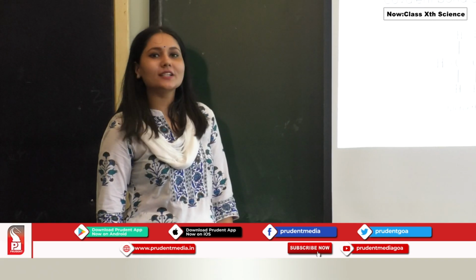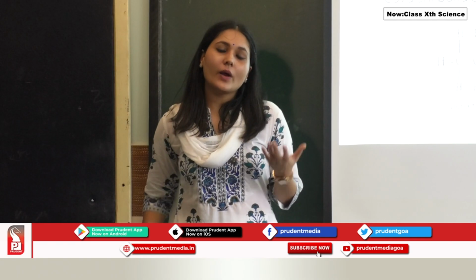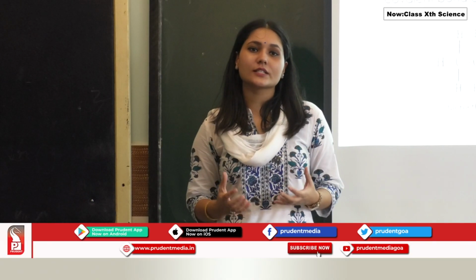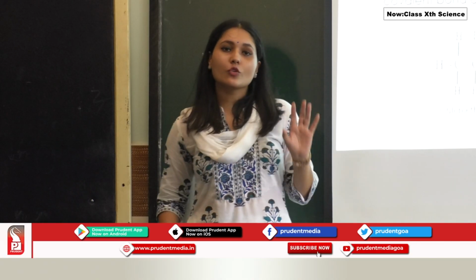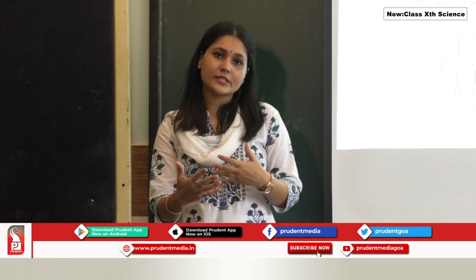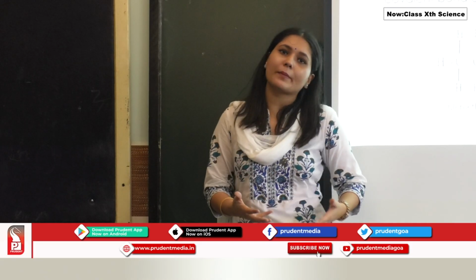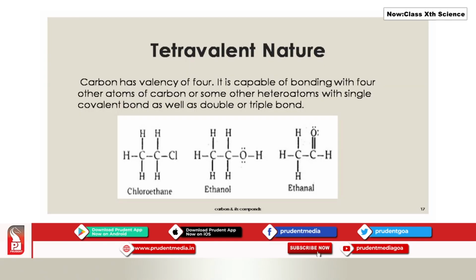Next we will move on to the tetravalent nature of carbon. Carbon has a valency of 4. What is the meaning of valency? Valency is the combining capacity of an element. We know there are 4 valence electrons, and by sharing those 4 valence electrons it is going to combine with other elements. This combining capacity of an atom is called its valency.